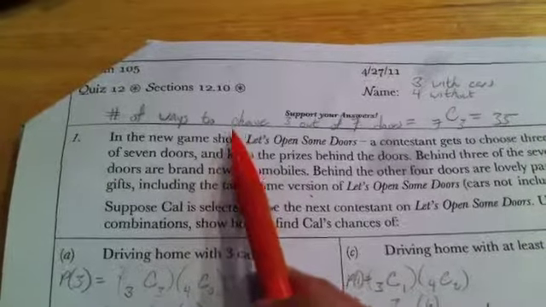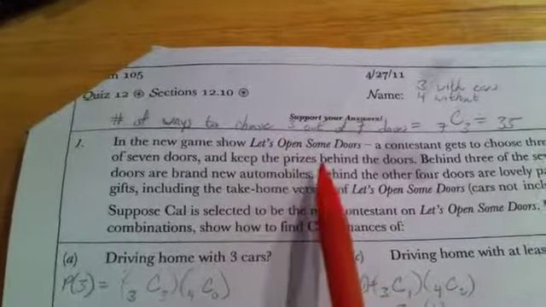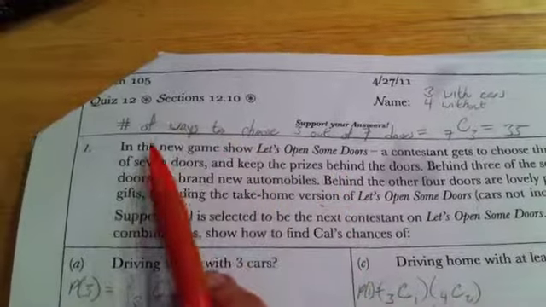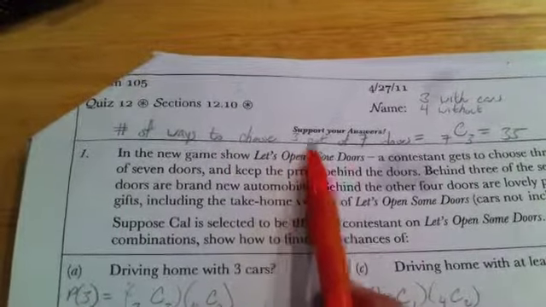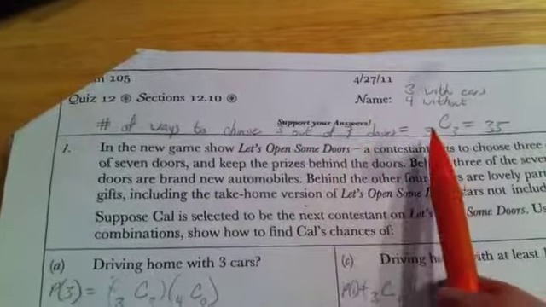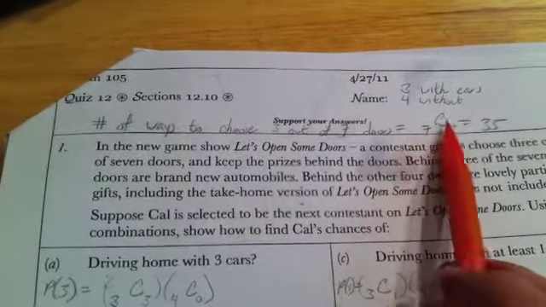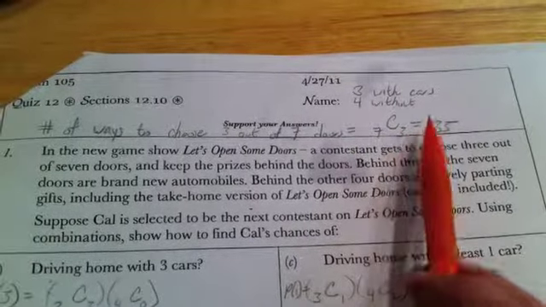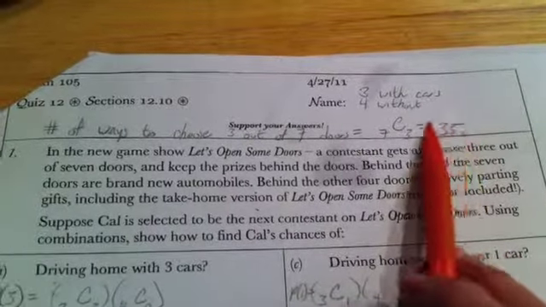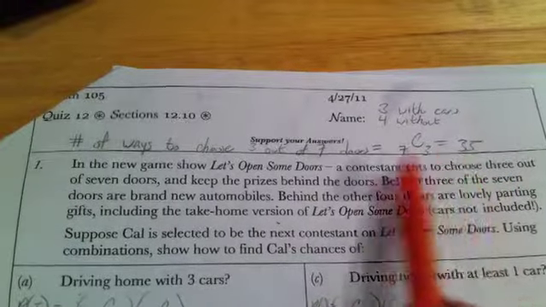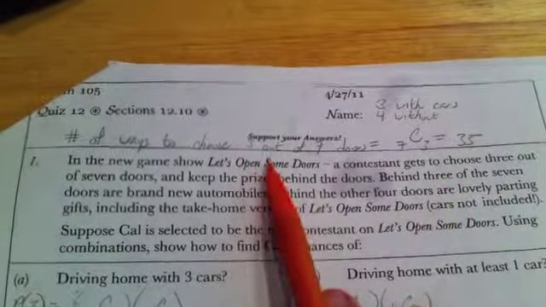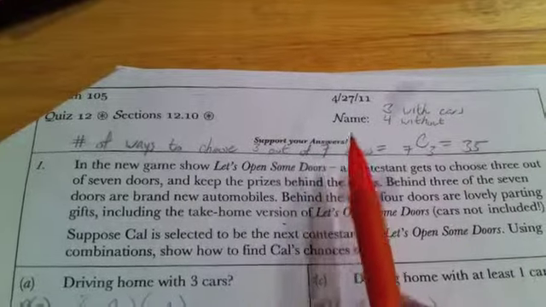So first, the denominator for all of our probabilities is the number of ways to choose 3 doors out of 7, right? If you have 7 doors to choose from and you want to choose 3 of them, do 7 choose 3. You're a pro at that, you're going to get 35. That's going to be the denominator for all of our probabilities because that's the total number of possible ways to choose 3 out of 7 doors.